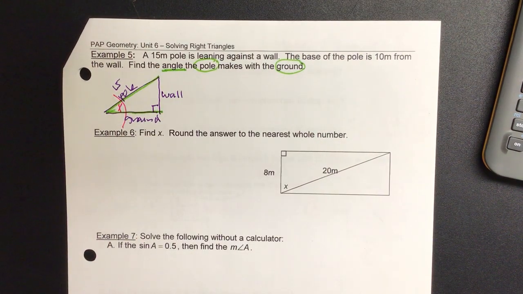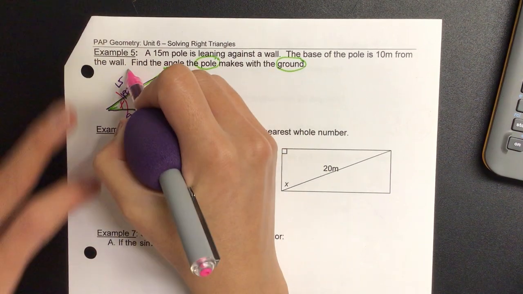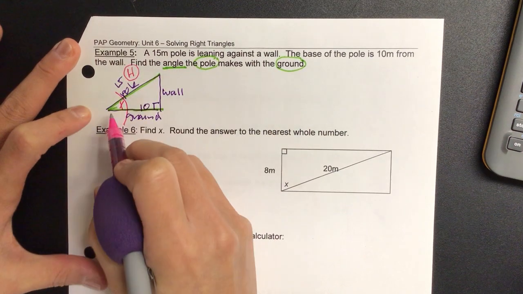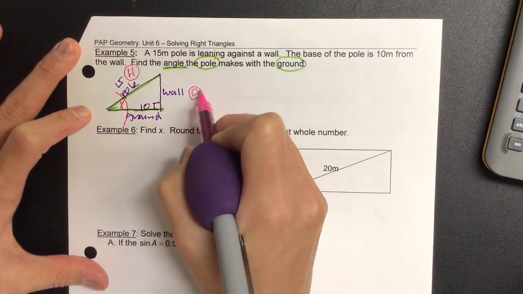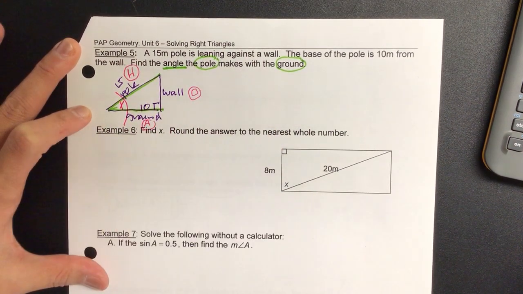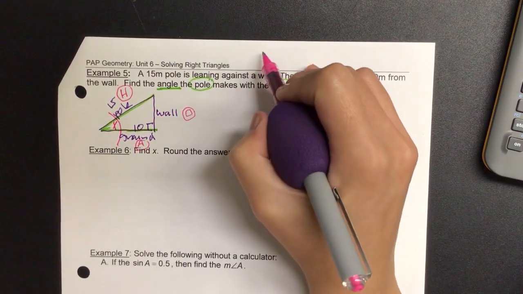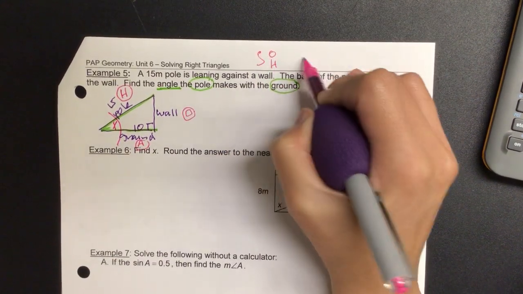Is there any other information that I did not label? The ground is 10. So let's label. We have our hypotenuse here. The angle that it jumps from is our opposite, and then the remaining must be the adjacent. Let's write out SOHCAHTOA on the top.